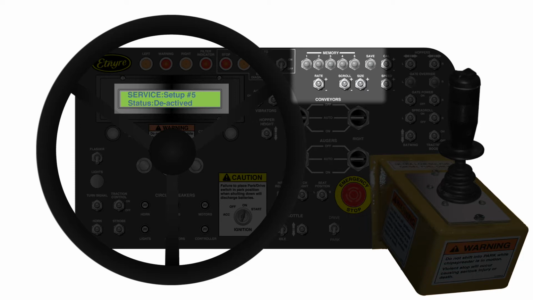This screen shows the position of the Memory 5 button. Push the Memory 5 button in, and the display should change to active as long as the button is held in. Push the scroll switch down to move to the next screen.